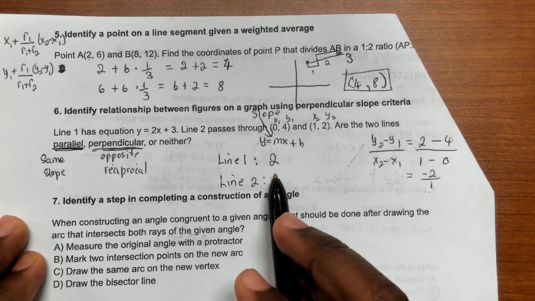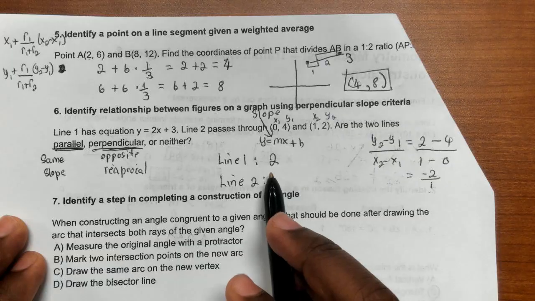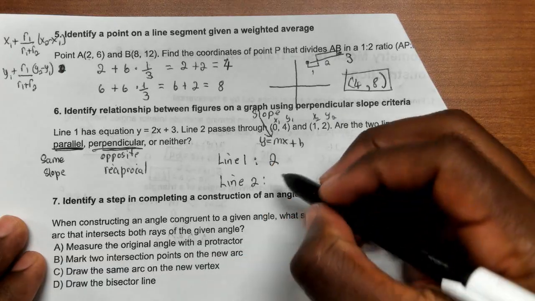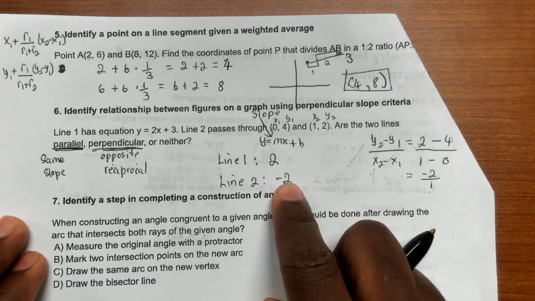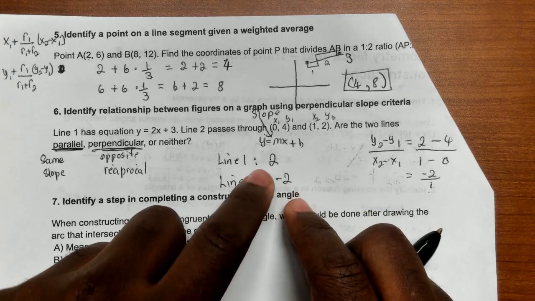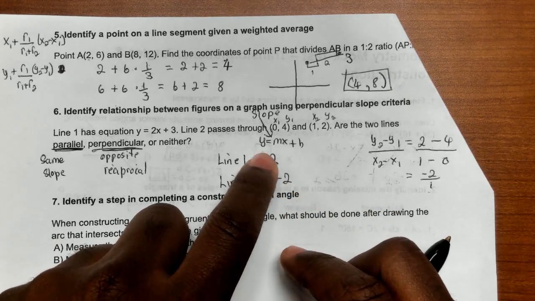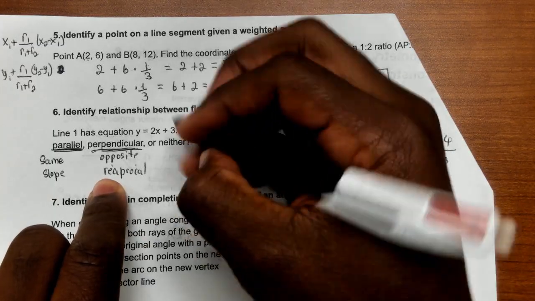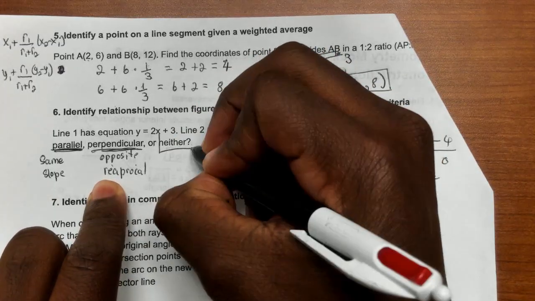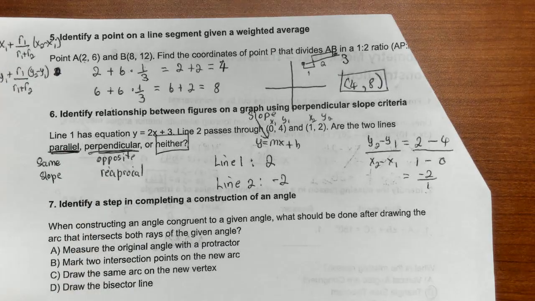My slope before was 2, and here I had negative 2. That means I didn't do the negative reciprocal because I didn't do the reciprocal. The reciprocal of 2 is 1 over 2. So it was a negative, but it wasn't a negative reciprocal. In this case, it would be neither. Alright, so let's try the next one.